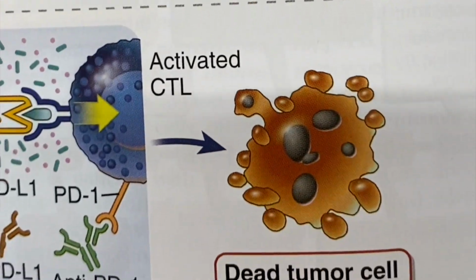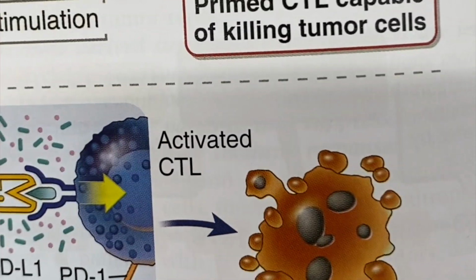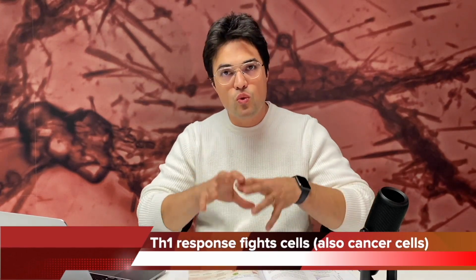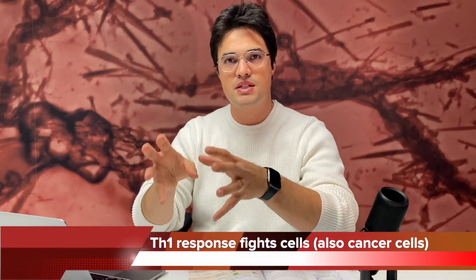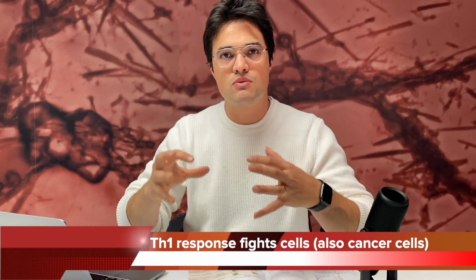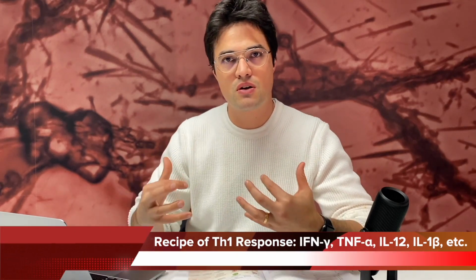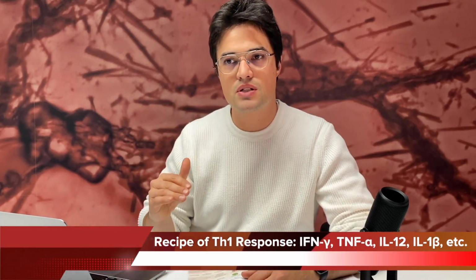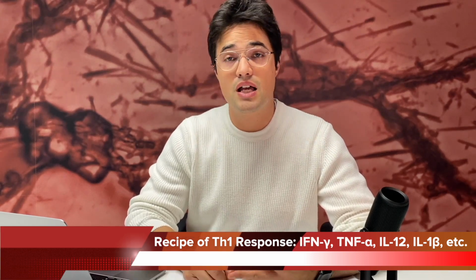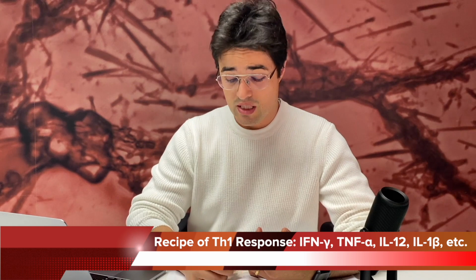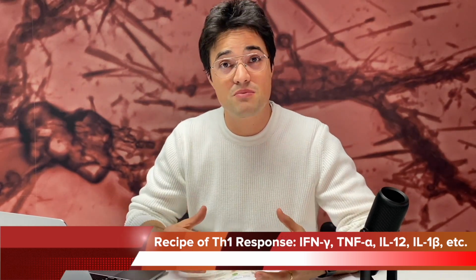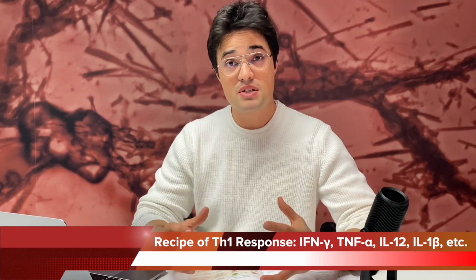So for the Th1 immune response, the recipe that is used by our immunity includes chemicals that drop in the blood that will coordinate the cells to fight intracellular pathogens or cancer cells in the same way. Okay, so it uses this recipe, this formula, this protocol, a series of chemicals like interferon gamma, IL-12, TNF-alpha, IL-1 beta, and so on. So these are the chemicals, this is the formula, this is like the recipe of the immune response, right? It's always like this.